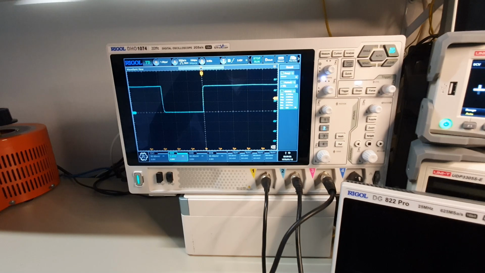The width of the pulse is something between 2.7 microseconds up to almost 4 microseconds. That's the range where the VMC out is sending out the signal to the oscilloscope, as you can see here.